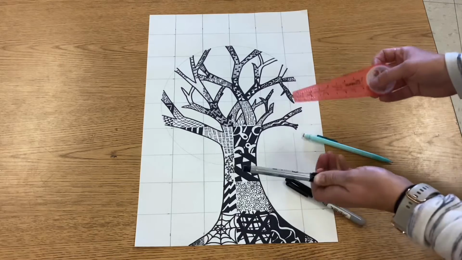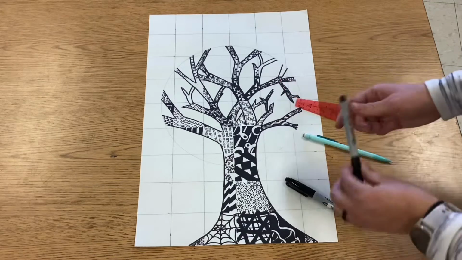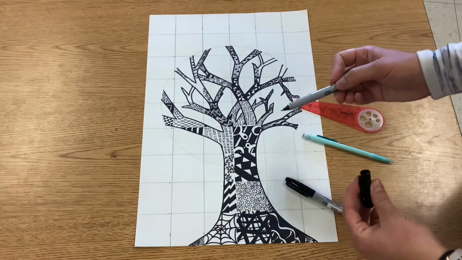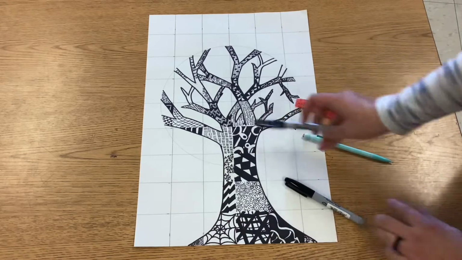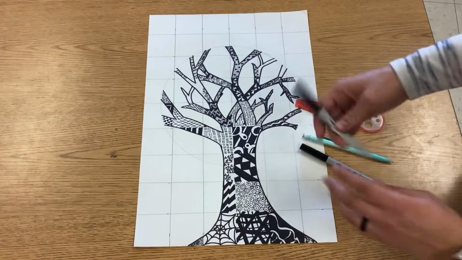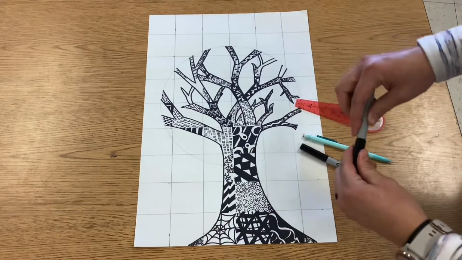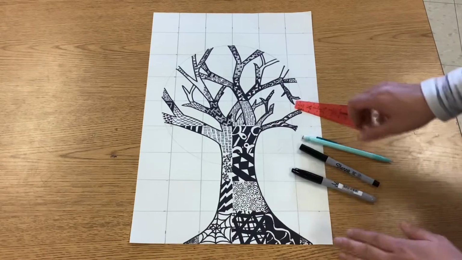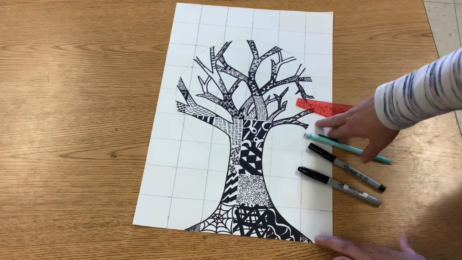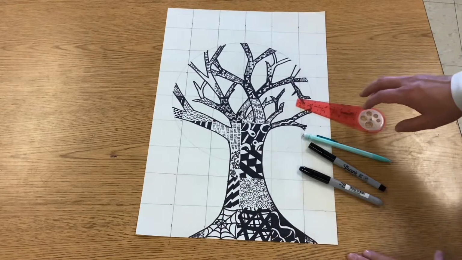All right. So what I've been using is these 2 Sharpies, a pencil, and then something that has a straight edge. You can use this compass if you want, or you can use a ruler. This Sharpie is a fine point tip, so this is what I've been using for all my little lines, where this Sharpie is just regular, and I've been using that for a lot of my darker sections. Okay, let's finish this Zentangle tree together.